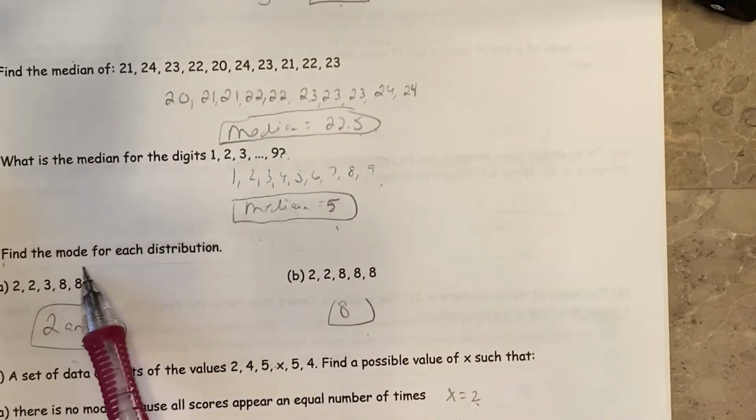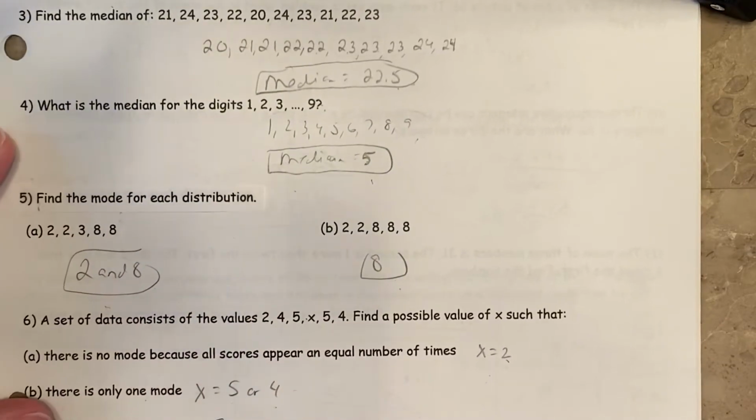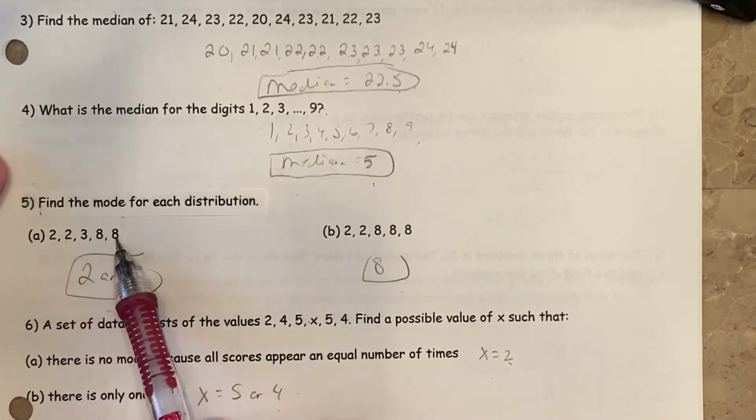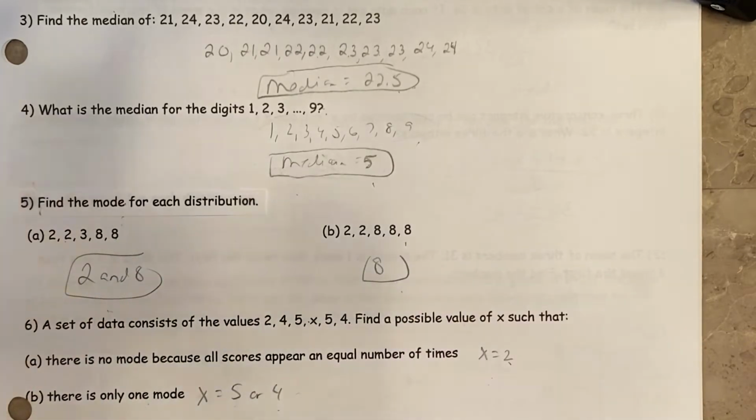Okay. So the median for the numbers 1 to 9, again, same exact thing as before, is 5. Mode, remember, cannot be done on the calculator. Okay, this one you have to just know yourself. So the most frequent, here 2 and 8, and here just 8.